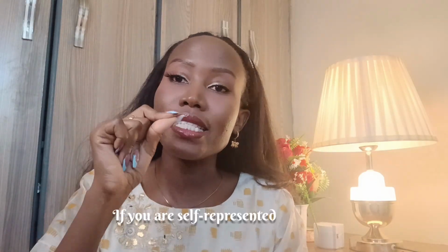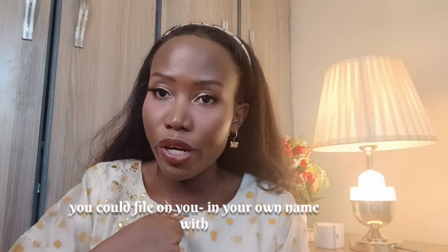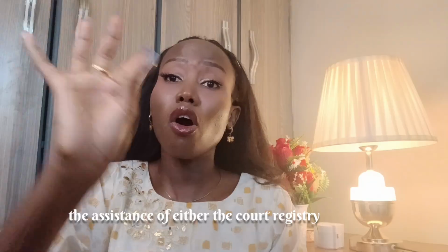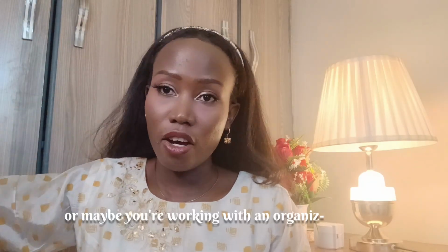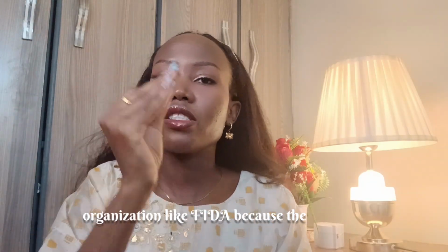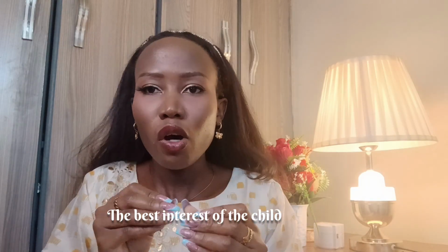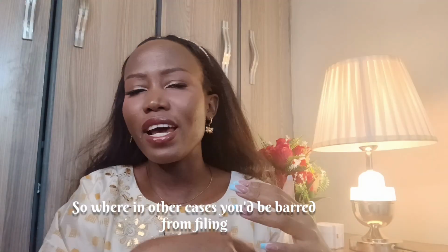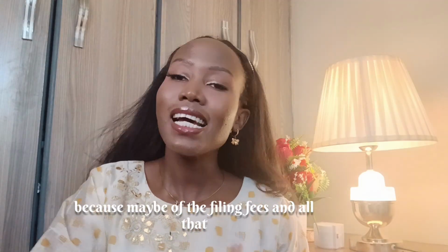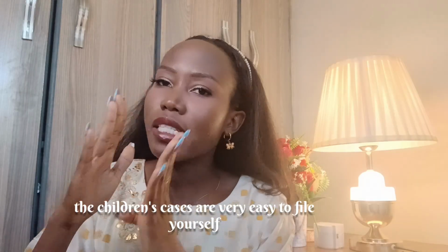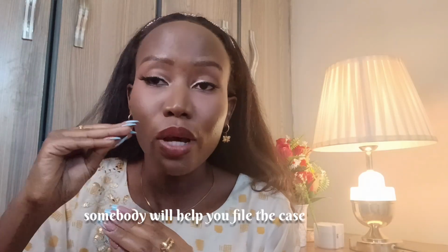If you are self-represented, you could file in your own name with the assistance of either the court registry, or maybe you're working with an organization like FIDA, because the law has tried to make these children's cases accessible. Because what are they looking at? The best interest of the child. So where in other cases you'd be barred from filing because maybe of the filing fees and all that, children's cases are very easy to file yourself. If you just ask, somebody will help you file the case.